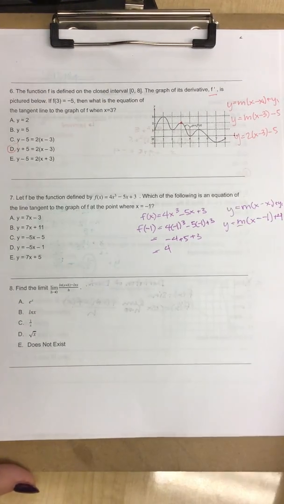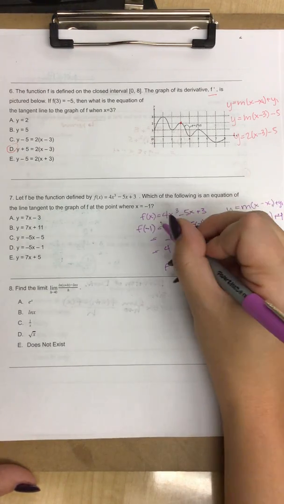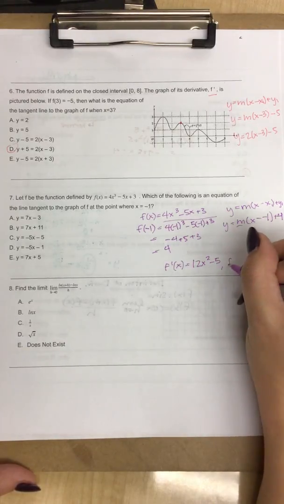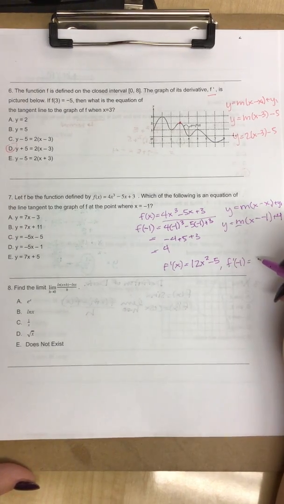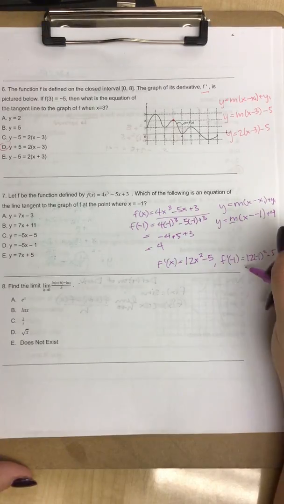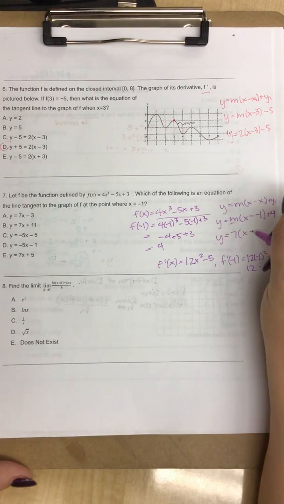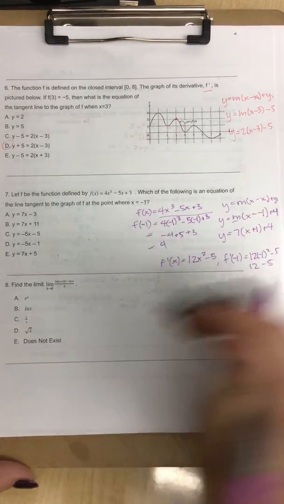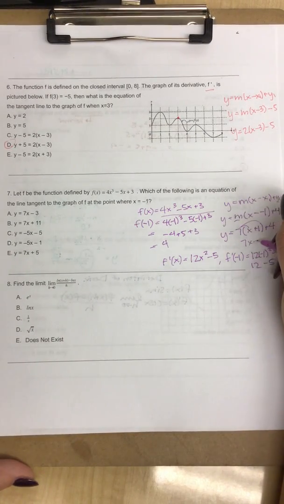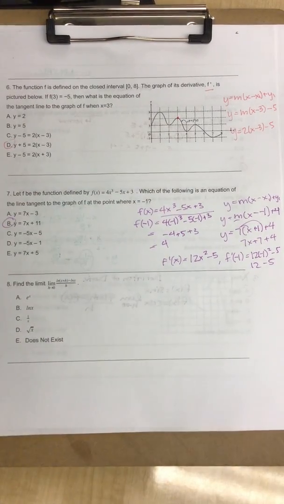All right, for m, we know that slope is the derivative at a point. So we're going to take the derivative of this function here. So I get 12x squared minus 5, and I want to evaluate that at -1 because that's the slope at -1. So 12 times -1 squared minus 5, so that's 12 minus 5 is 7. And the answers are not written in point slope, so you're going to have to distribute. So you get 7x plus 7 plus 4, and that becomes 7x plus 11.